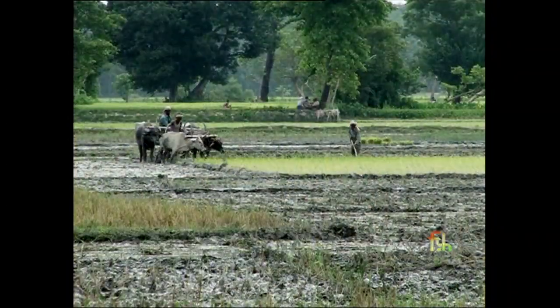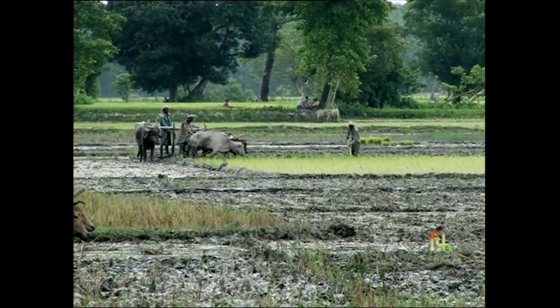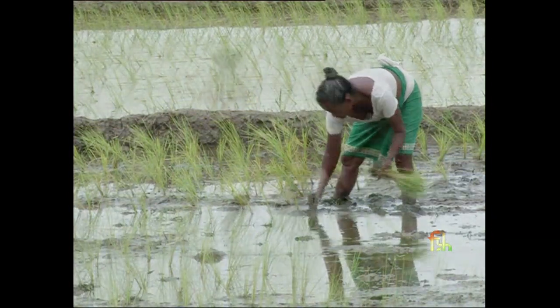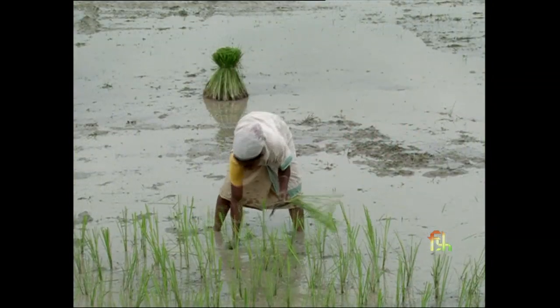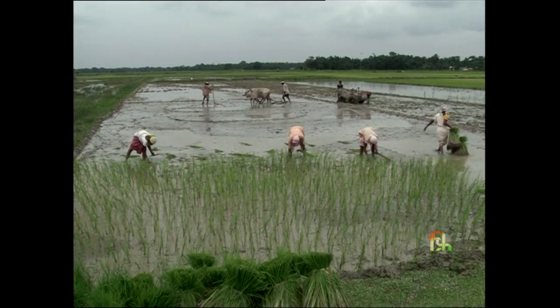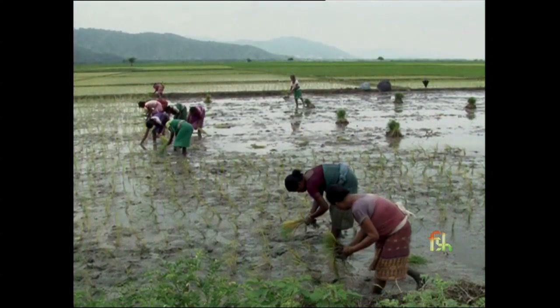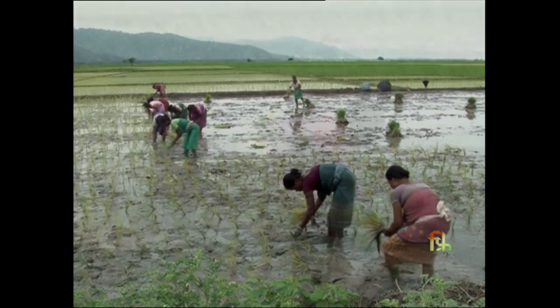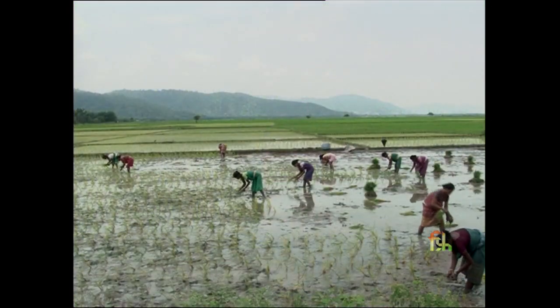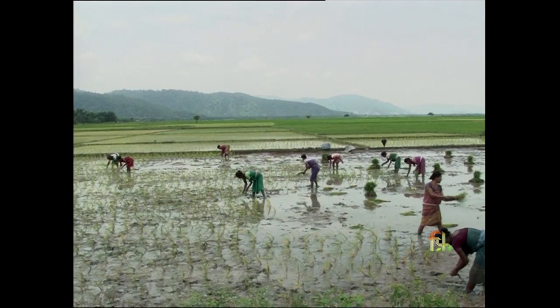Here, more than 70% of the people depend for their survival on agriculture, mainly growing of paddy, for which the Brahmaputra basin is ideally suited. The mighty river's bountiful nature has made it possible for the people to survive till today, depending only on their traditional tools of agriculture.